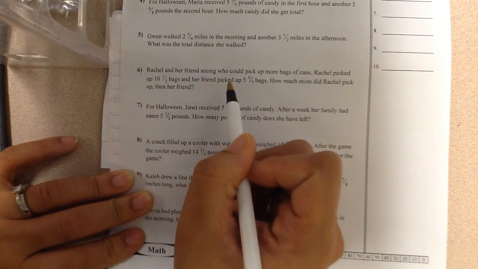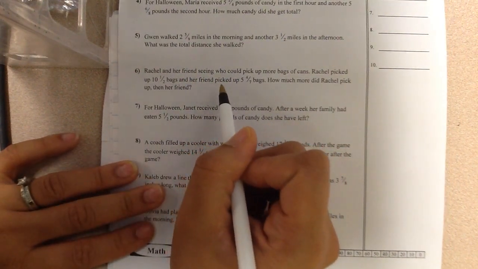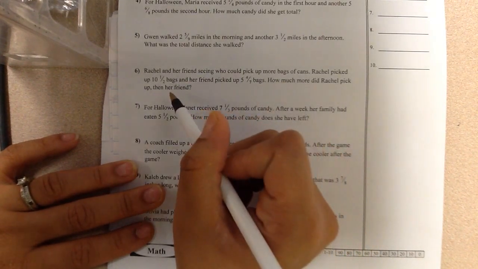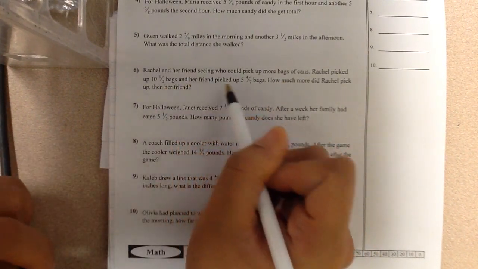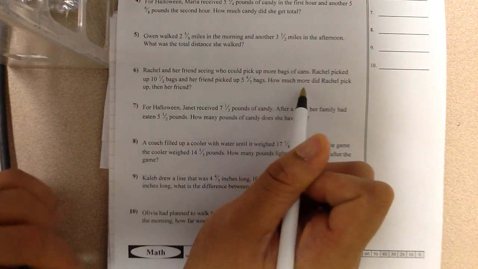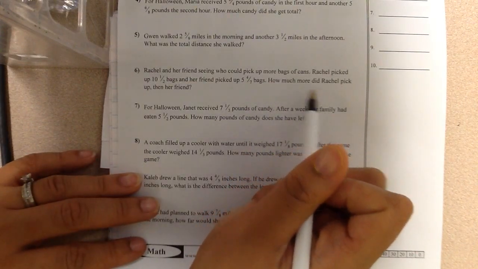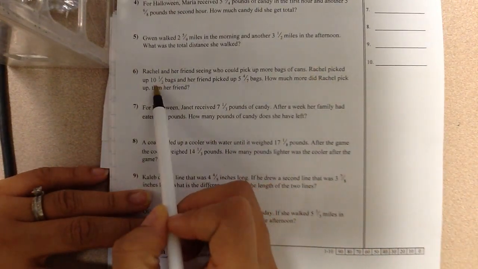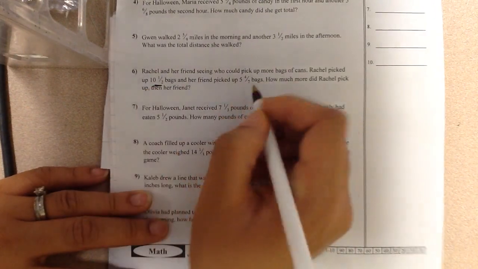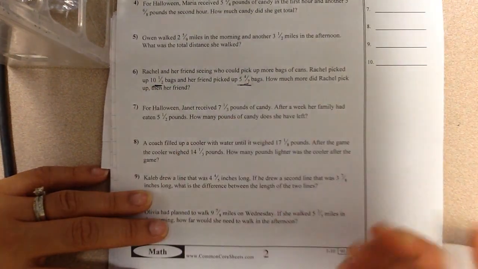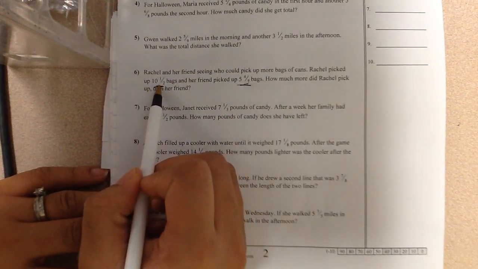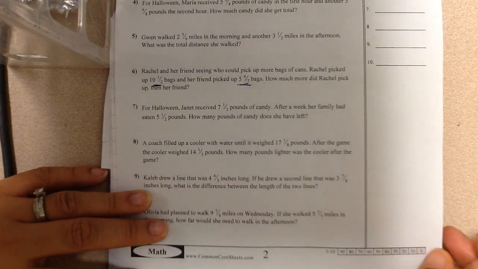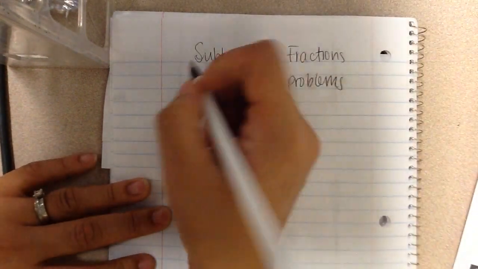Rachel and her friend were seeing who could pick up more bags of cans. Rachel picked up 10.5 bags and her friend picked up 5 4/7 bags. How much more did Rachel pick up than her friend? So I know that I'm dealing with Rachel, who picked up 10.5 bags, and her friend, who picked up 5 4/7 bags, and it wants to know how much more Rachel picked than her friend. So I'm going to take 10.5 minus 5 4/7.